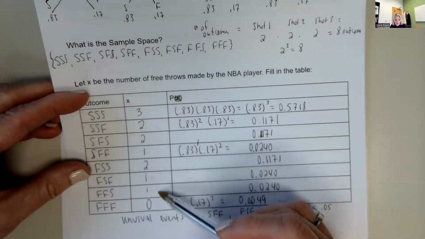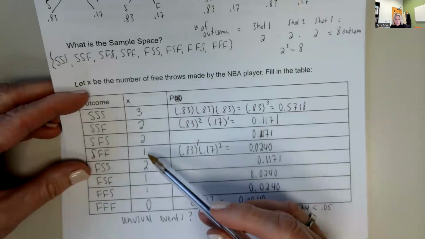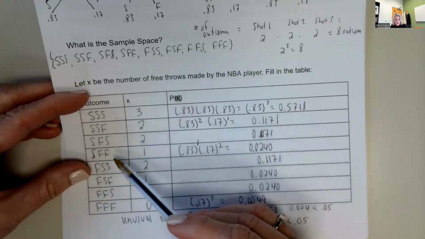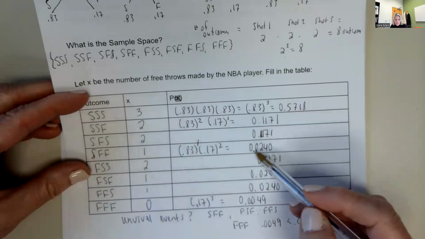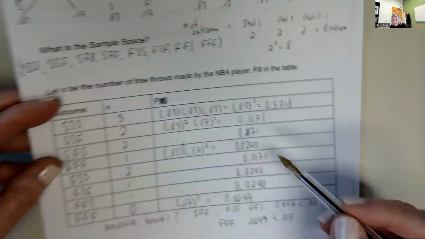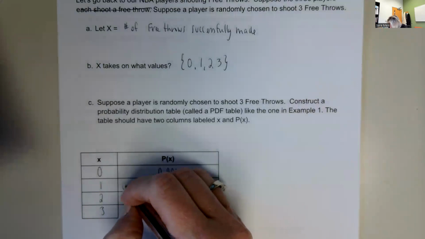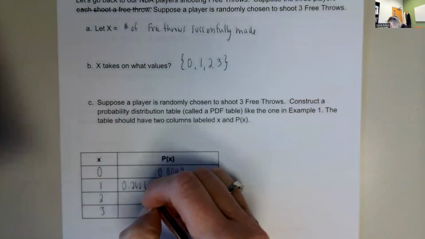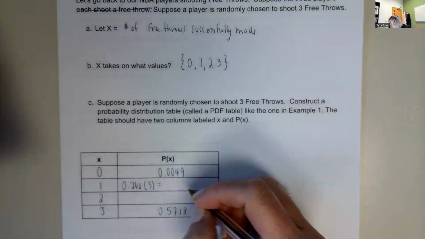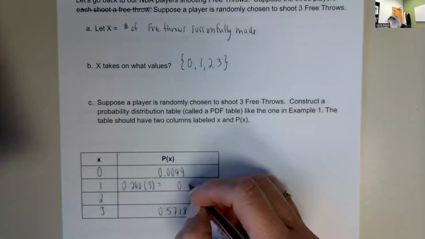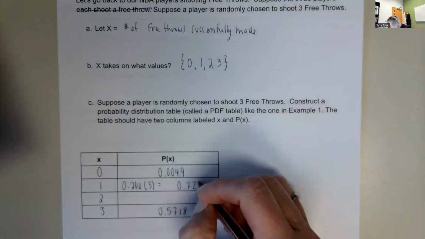So because it happened 3 times, the probability of making 1 shot has 3 possible scenarios that match that. So we have to multiply 0.0240 times 3. And that comes out to be 0.720.